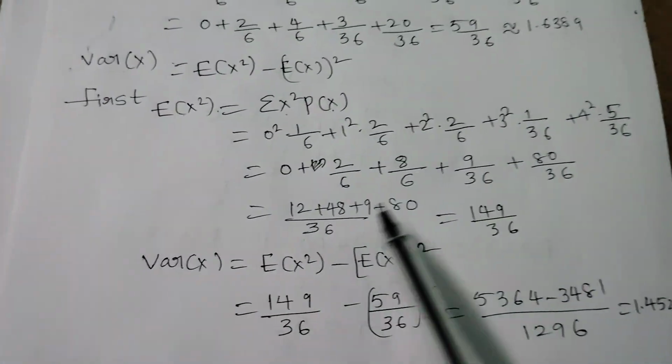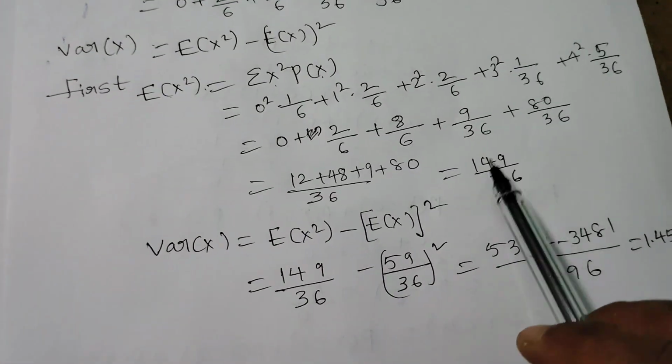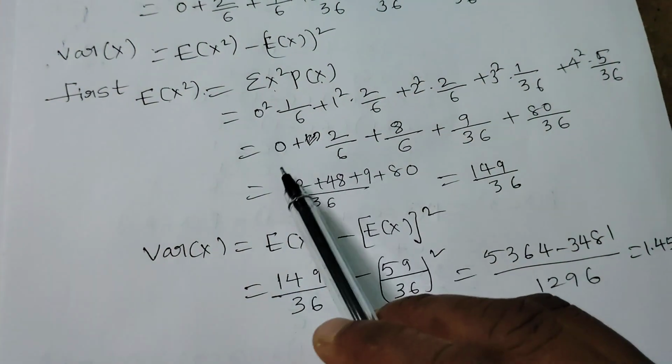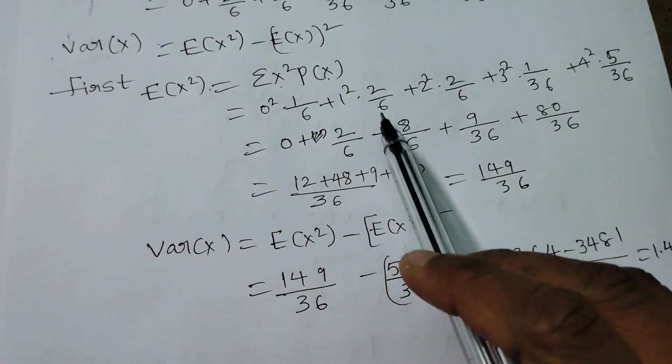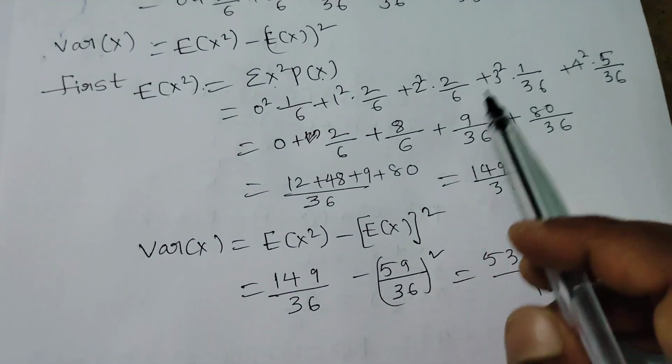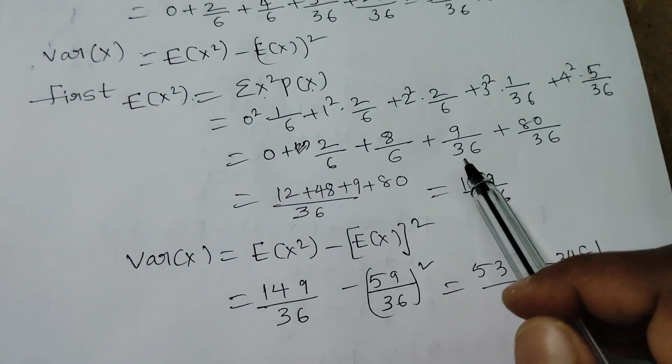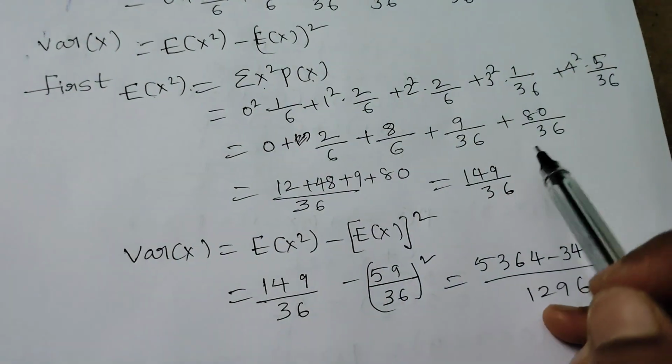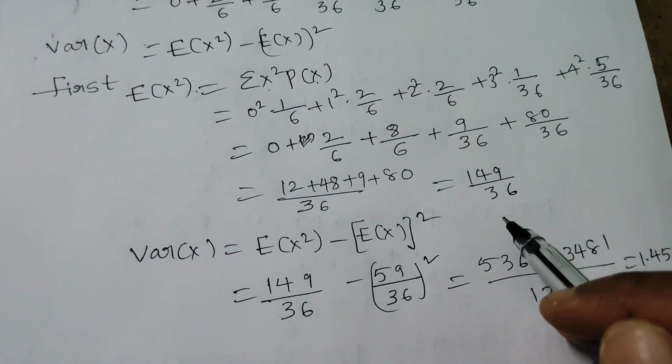After doing all the calculations, we get 149 by 36. So 0 square into 1 by 6 means 0, 1 square into 2 by 6 means 1 into 2 by 6, 2 by 6. 4 into 2 by 6, 8 by 6. 9 into 1 by 36, 9 by 36. After using the calculator, we get 149 by 36.